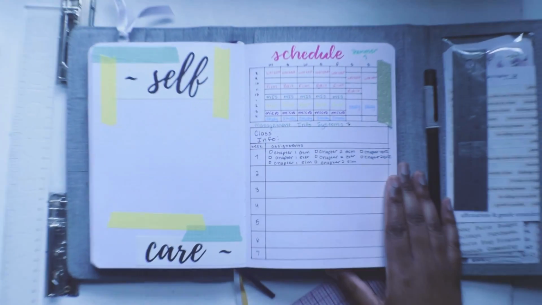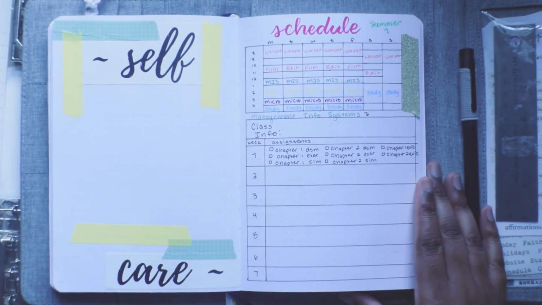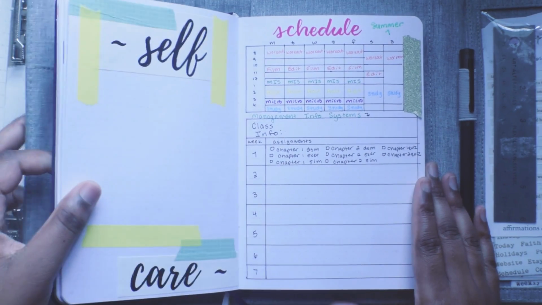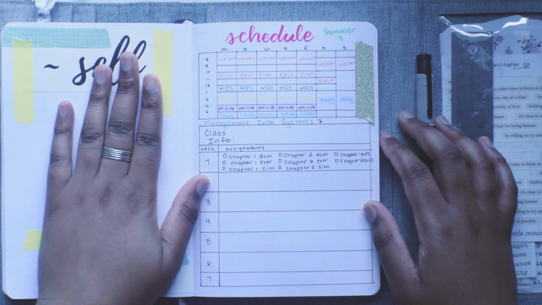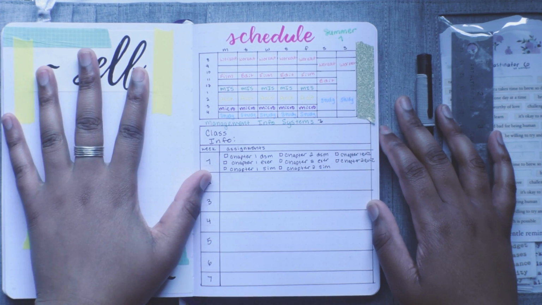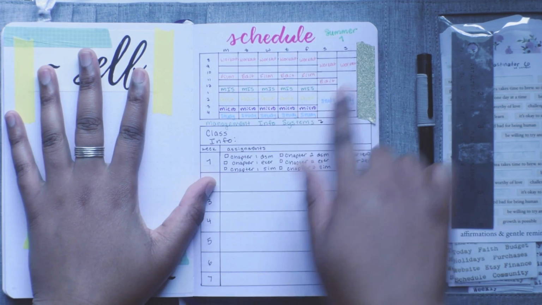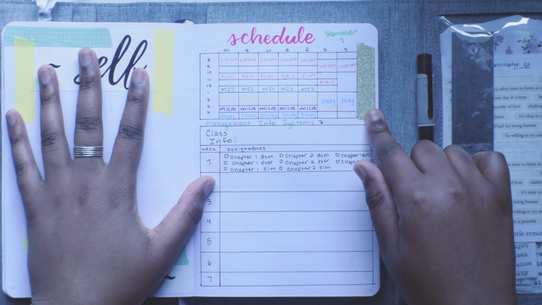Okay, so I think I have it figured out. I'm just gonna get you guys as close as I can. I made a lot of mistakes making these spreads, but I think I have it kind of figured out. So this is my weekly schedule. It's the same one that's on my calendar.